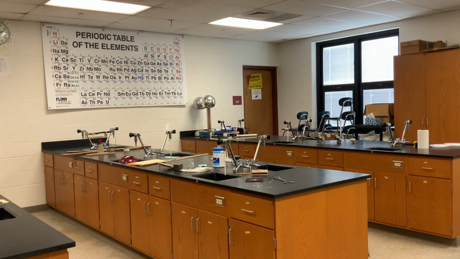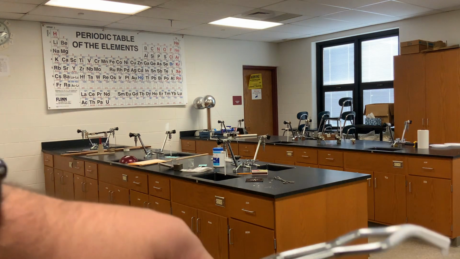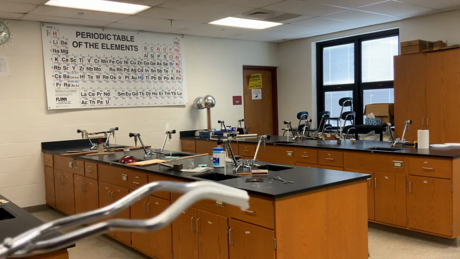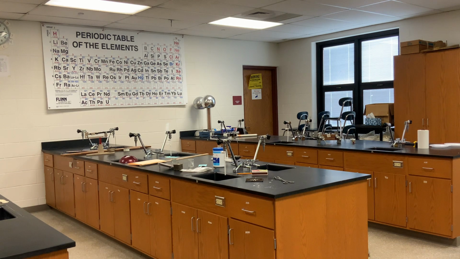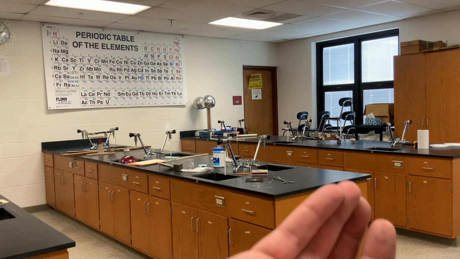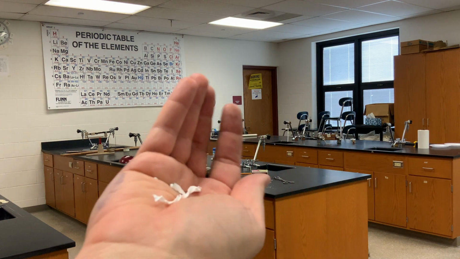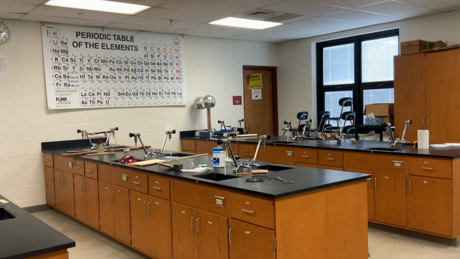So a couple things to notice here. First of all, if you look at my tongs, they are coated in white. The magnesium is now all white. It doesn't have the typical shiny metallic color to it anymore. This is now magnesium oxide. That's cool. It smells weird. That might be something to finish off on the tongs here.